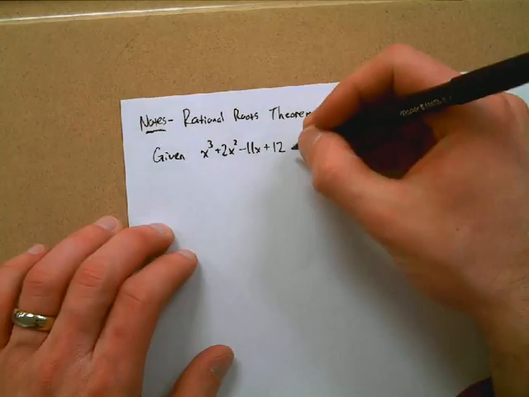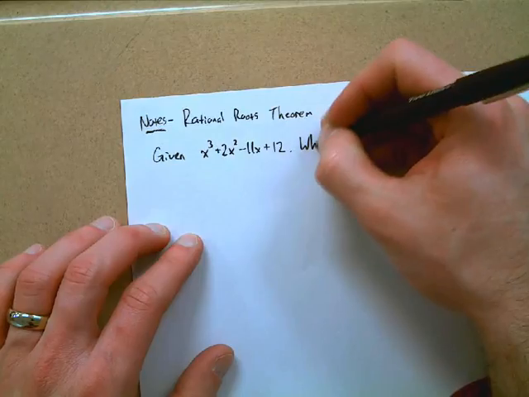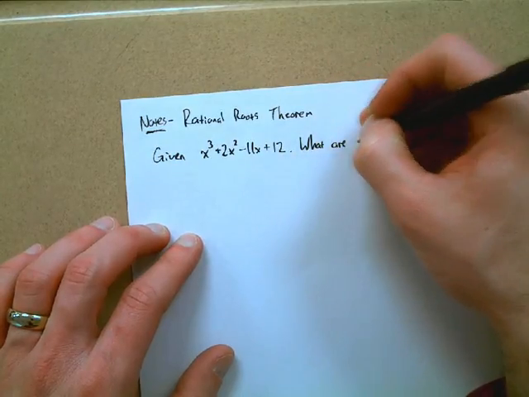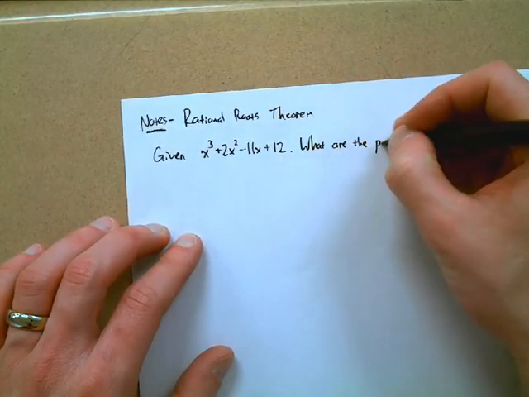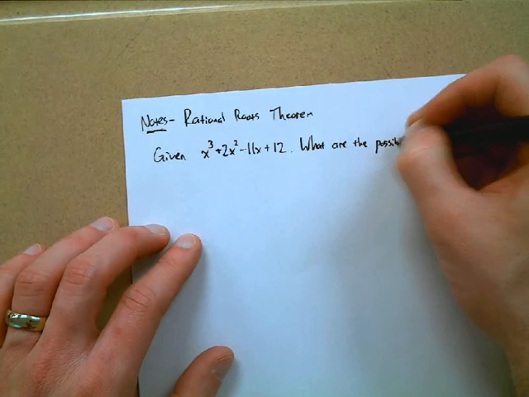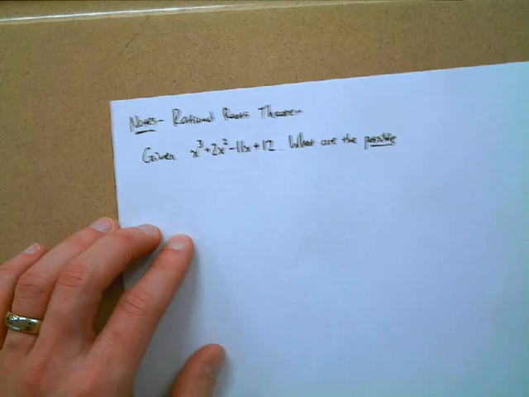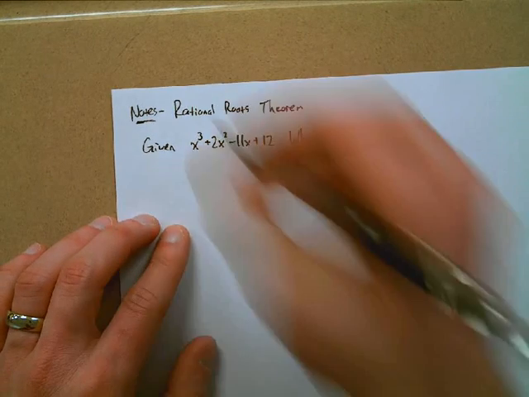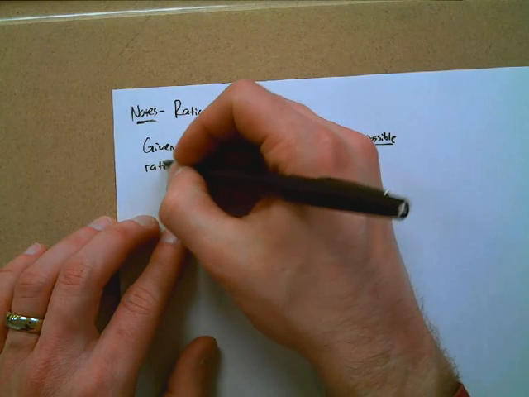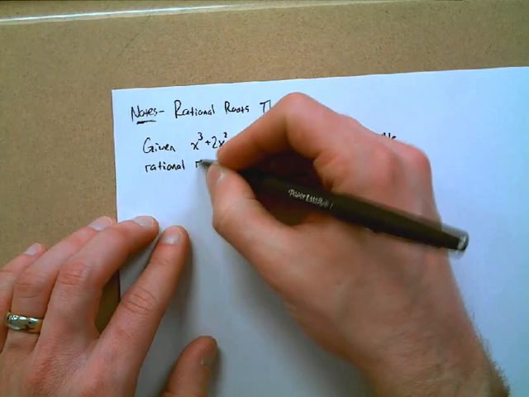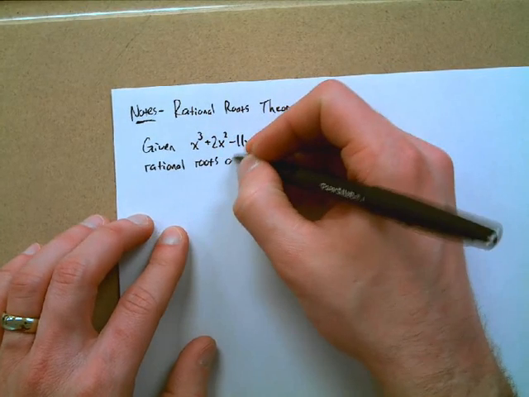And the question will be, what are the possible, and that's the key term here, possible rational roots of this polynomial?